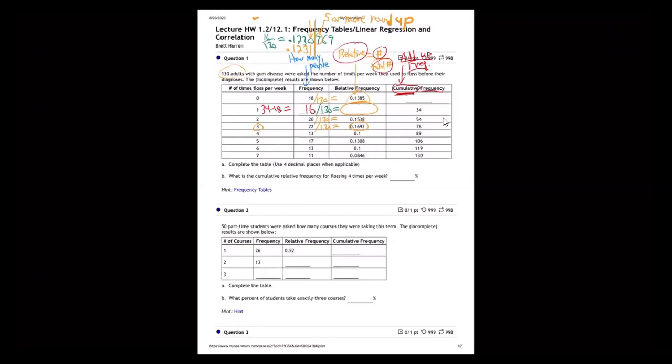Mr. Heron, can you go over how to get the frequency again? So we're going to write in this answer, 0.1231. There we go. I'll back up and explain how we got this frequency number right here. These 2 frequencies have to add up to be the cumulative frequency.